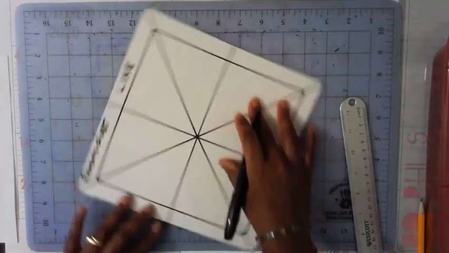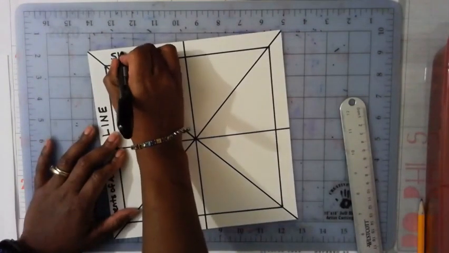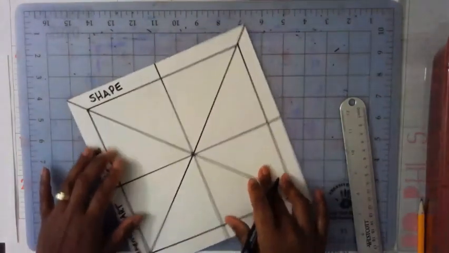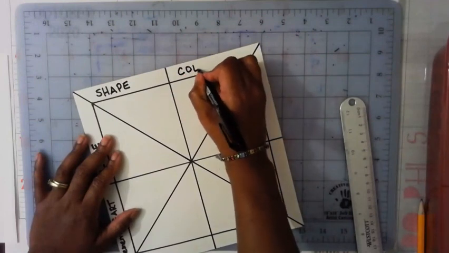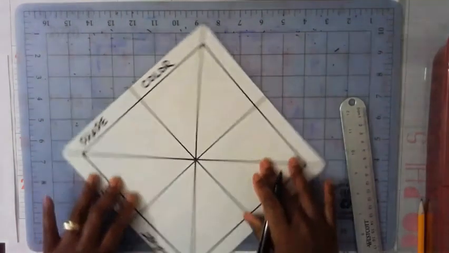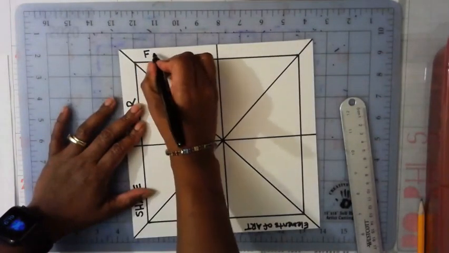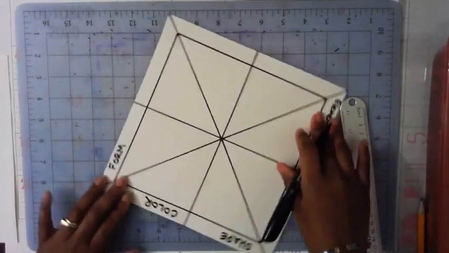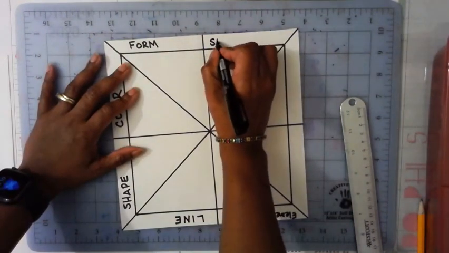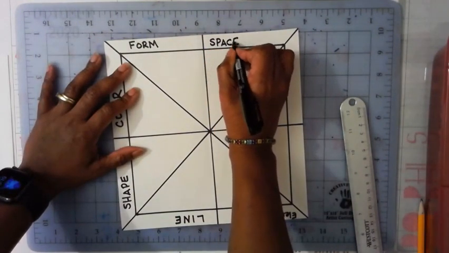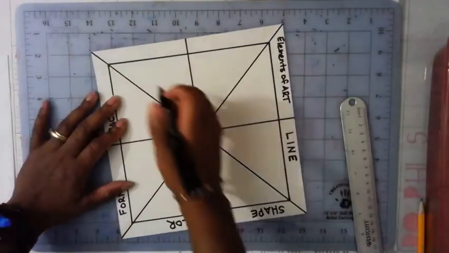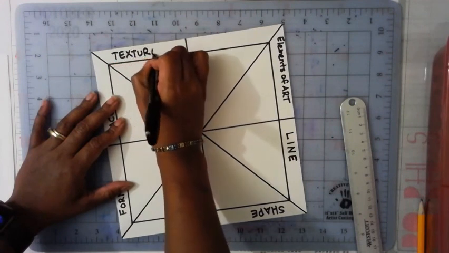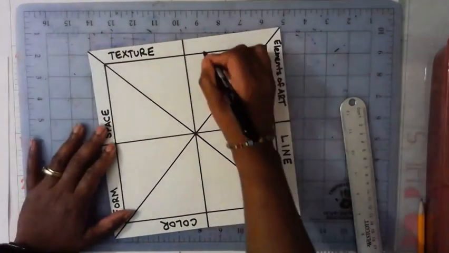So that's line, and you can make your letters however you want, shape, color, form. So remember, a form is something that is 3-dimensional, or it looks 3-dimensional. Space, texture, and value.